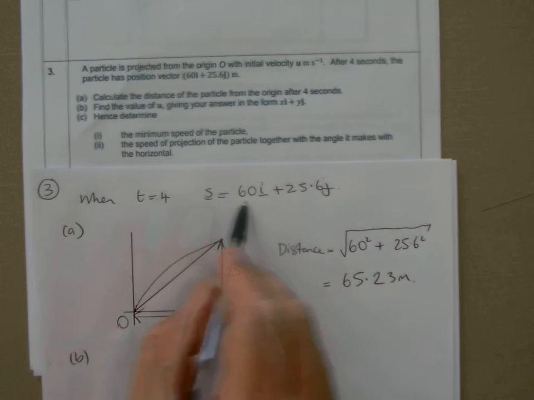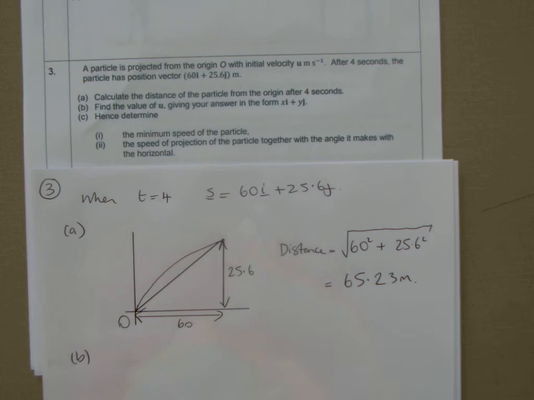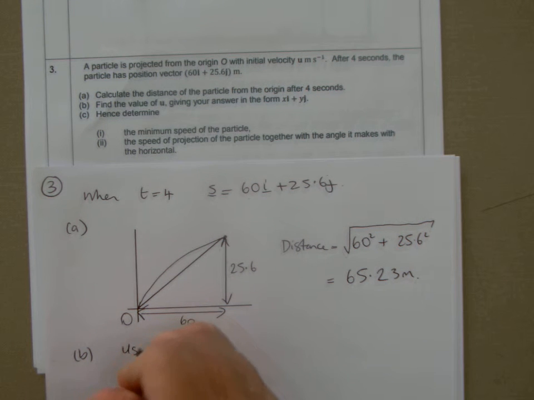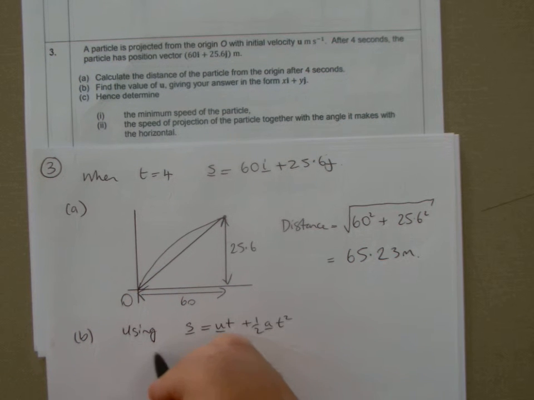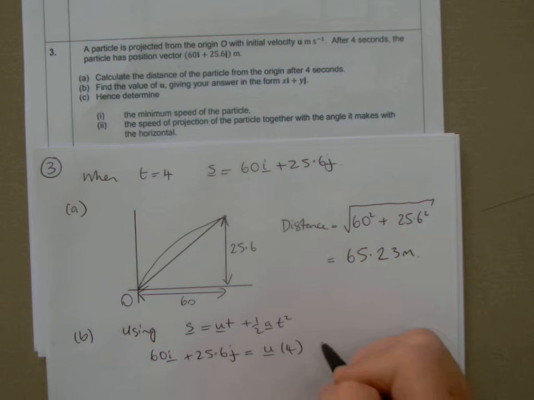B then says find the value of u, giving your answer in the form xi plus yj. Well, because we know t is 4 and s is 60i plus 25.6j, we can use s equals ut plus half at squared, just like in previous questions. So 60i plus 25.6j equals u times 4 plus half.